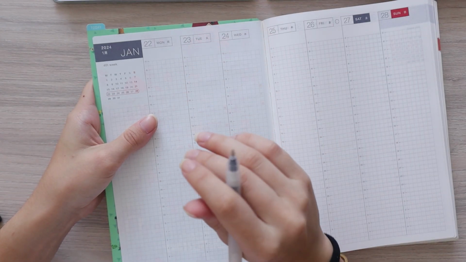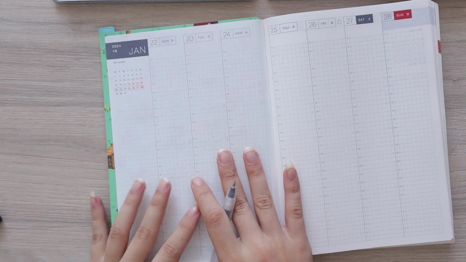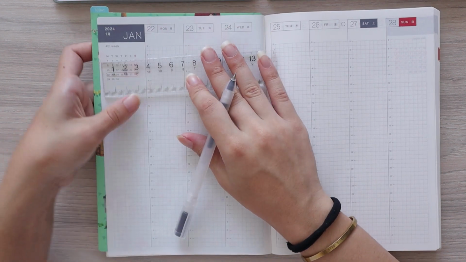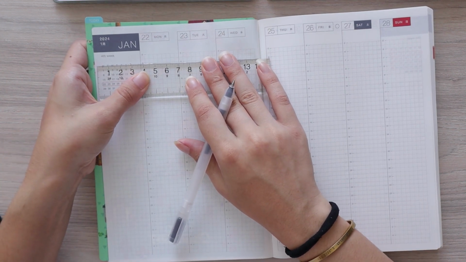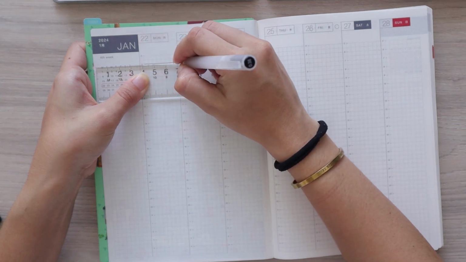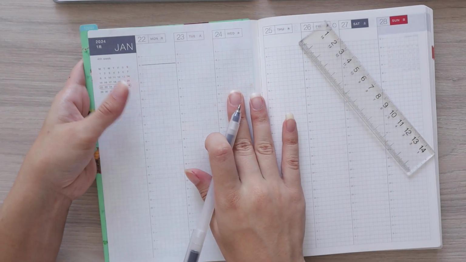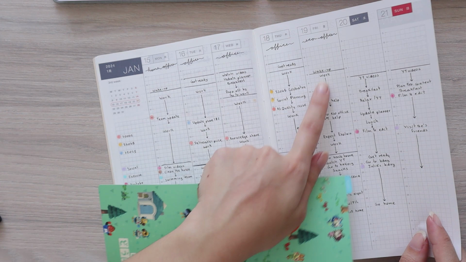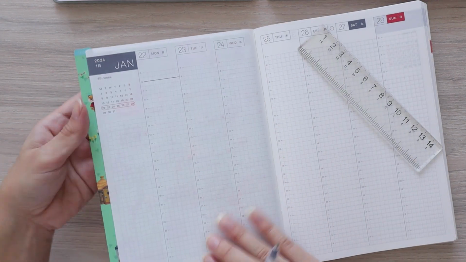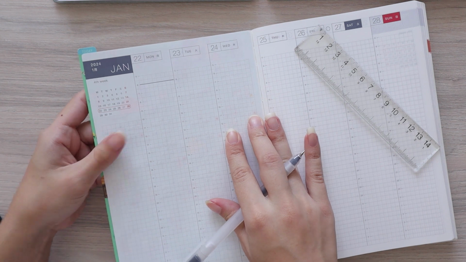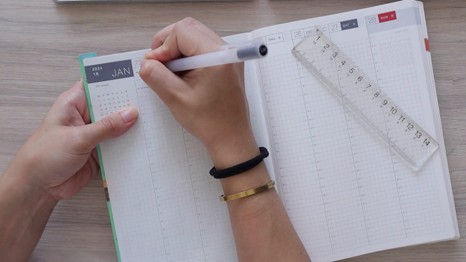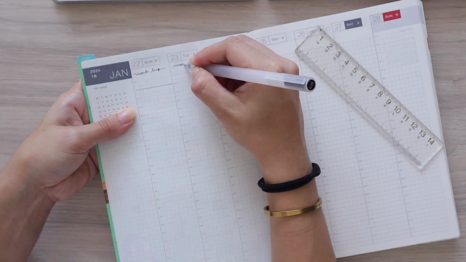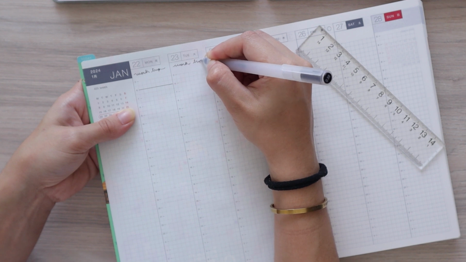So on Monday, I woke up pretty early. Let me see, where is my ruler? There it is. So I woke up at 6 because I was going to travel for work, and also because I wanted to film a video before I traveled. So I'm just going to write here like I did for the other weeks where I was away for work. So this week I was traveling, so I'm just going to write here work trip, and I think I'm going to do that for all of the days because I was traveling the whole work week.